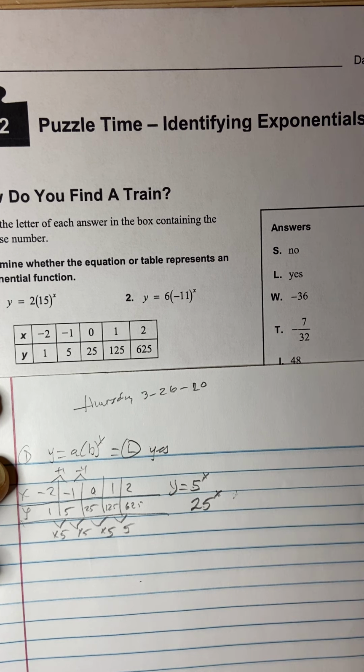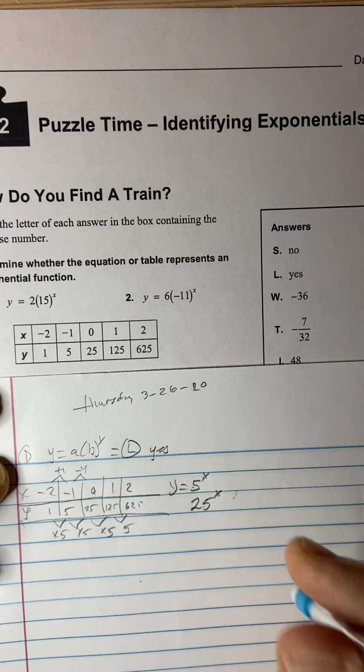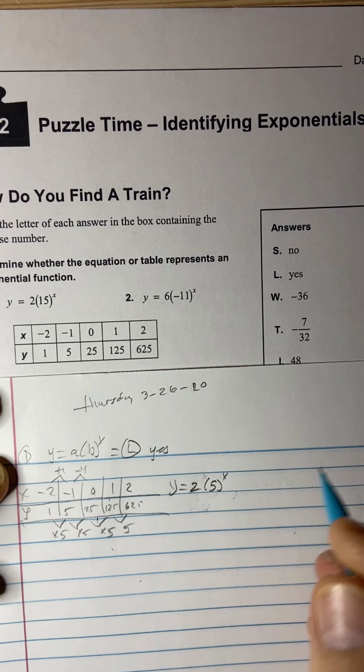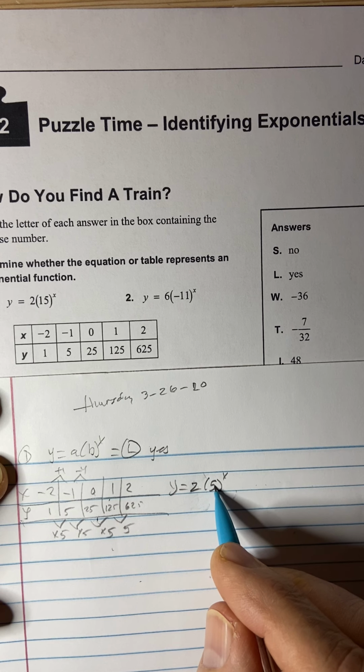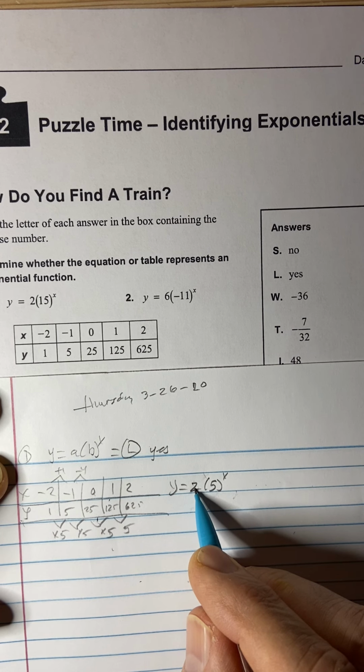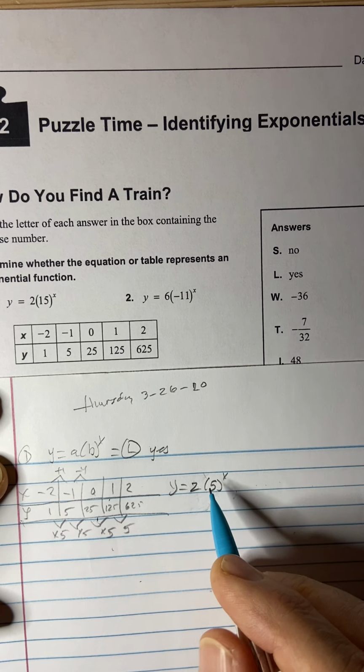Let's see. I think we're going to start with here. This is going to be 2, 5 raised to the x. And so if I put in a 0, this is 1. 1 times 2, that doesn't work. So it's just 25.